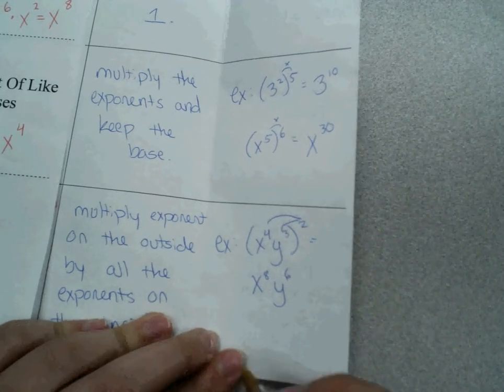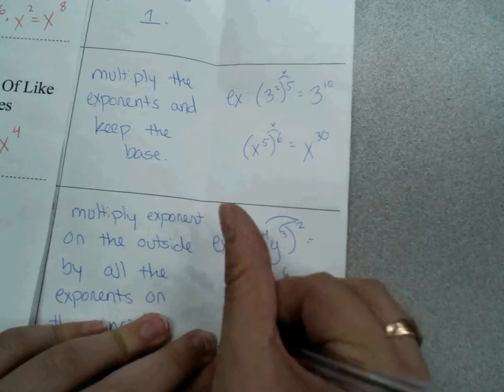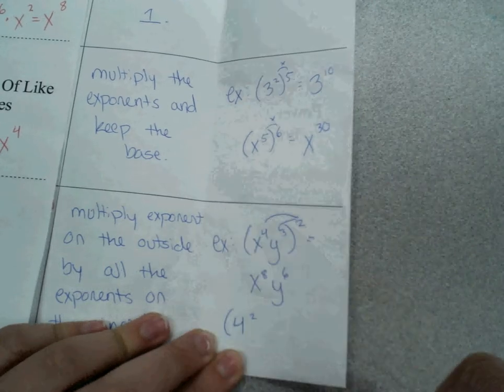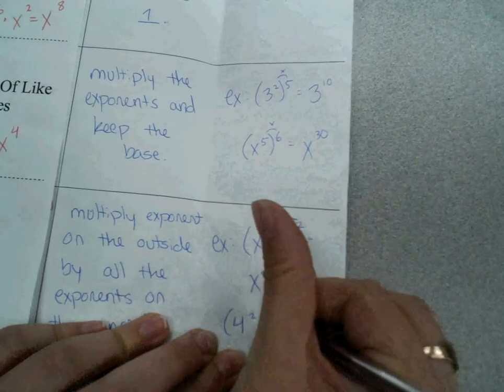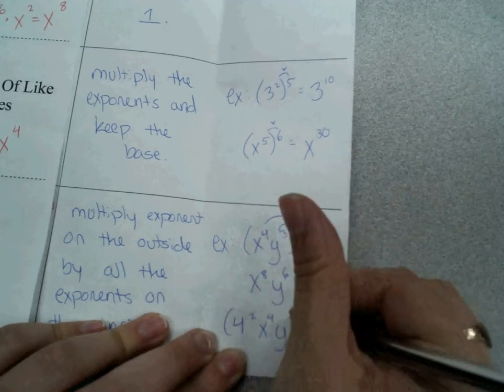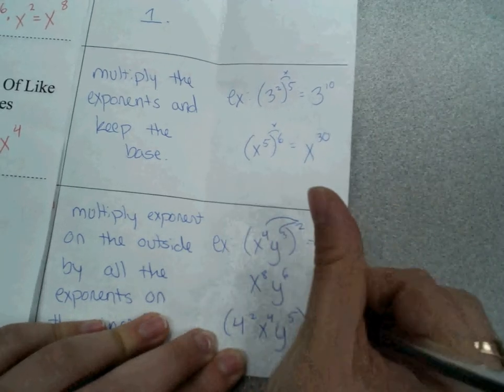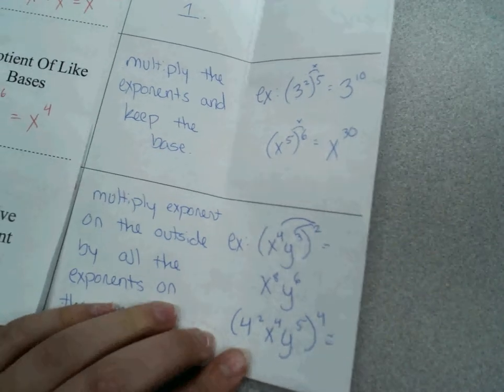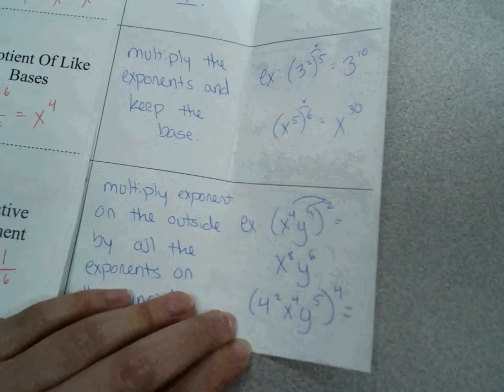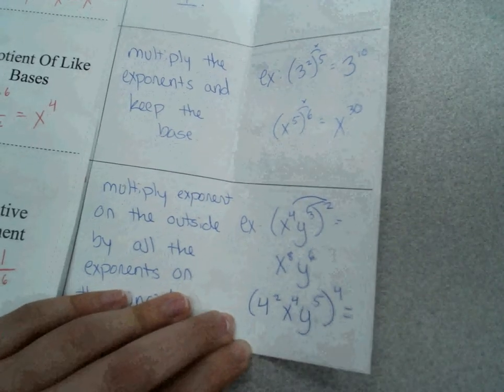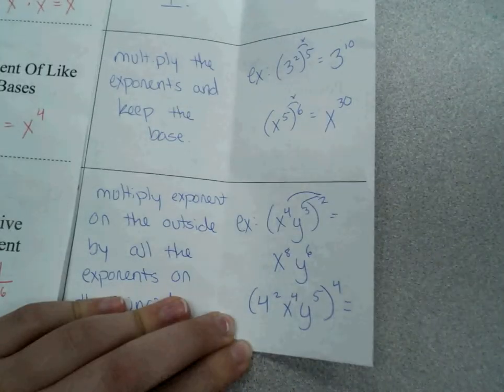So the same thing goes if we have numbers. So if we had 4 squared, and then x to the 4th, and y to the 5th, all of that to the 4th power, go ahead and try this. See what you would get. Just distributing that 4 to all of the exponents on the inside.